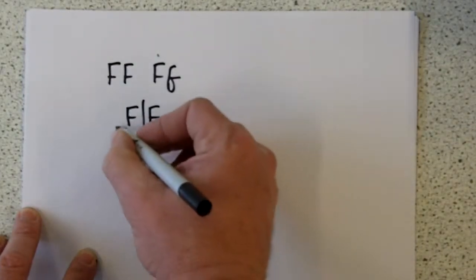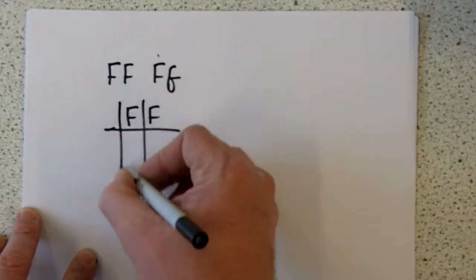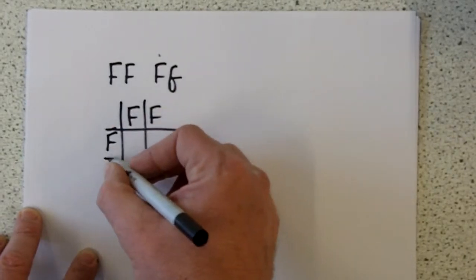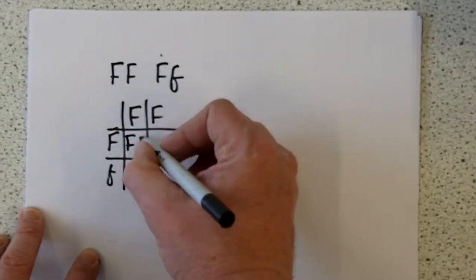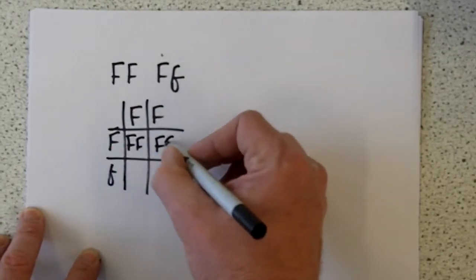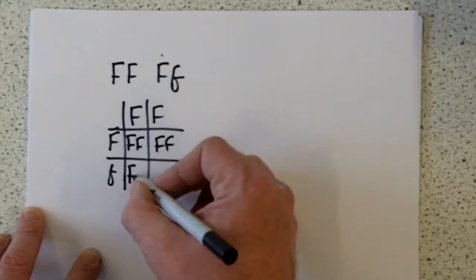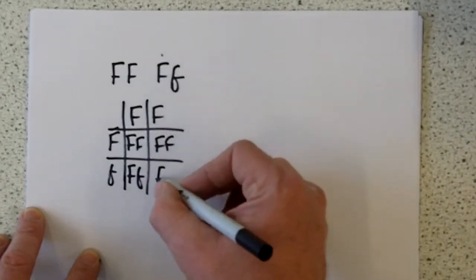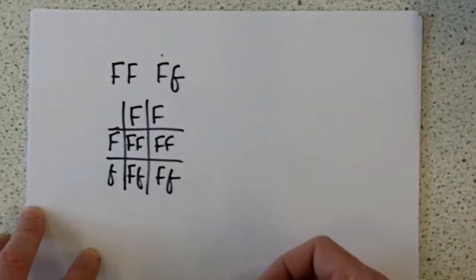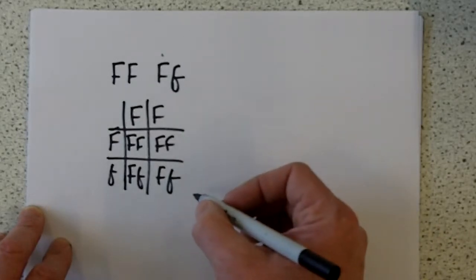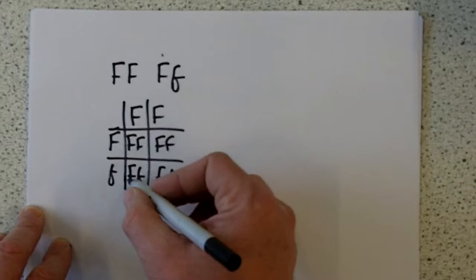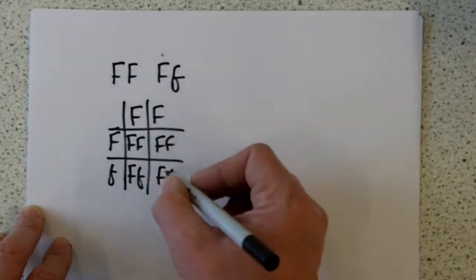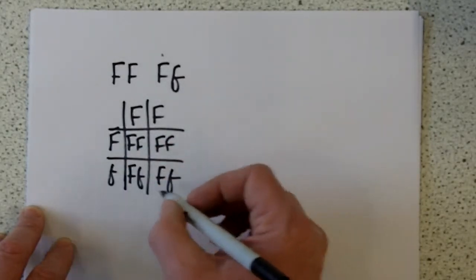So that's one parent at the top, and then the other parent there. So in this case, we've got big F, big F, big F, big F, little f, and big F, little f. So the answer here would be that there would be two possible of the four where the offspring would be a carrier.